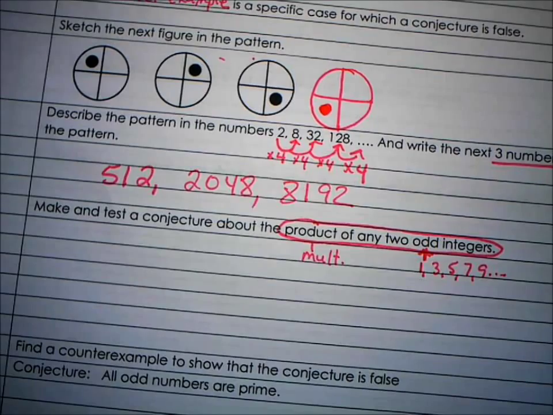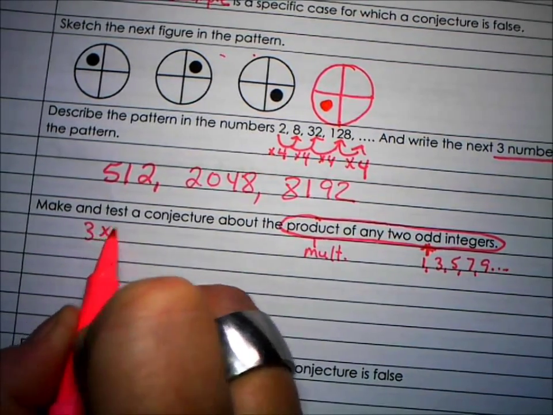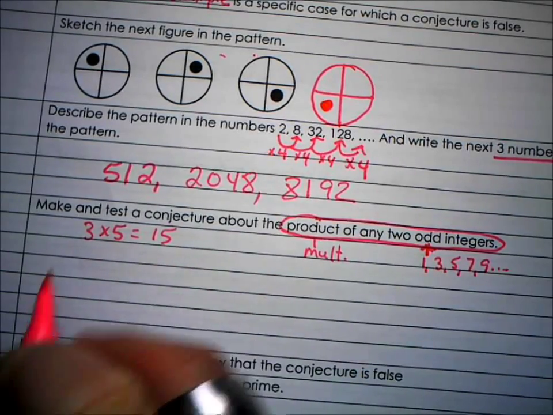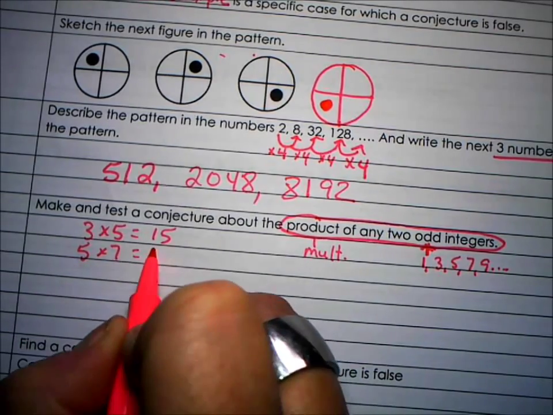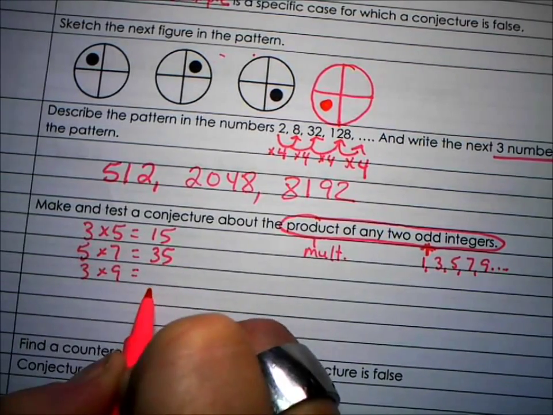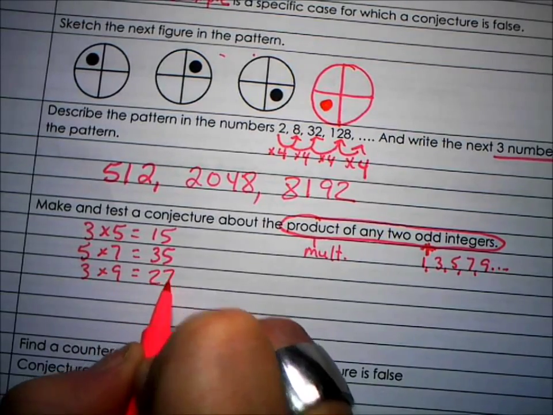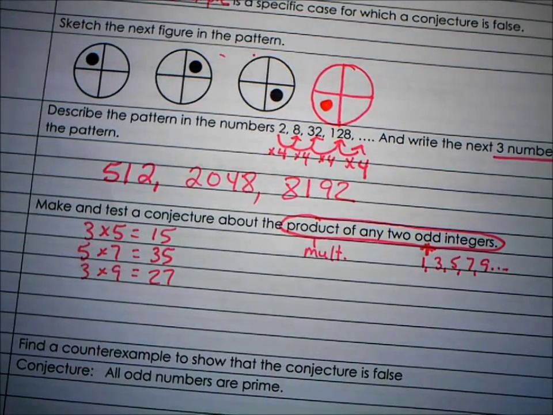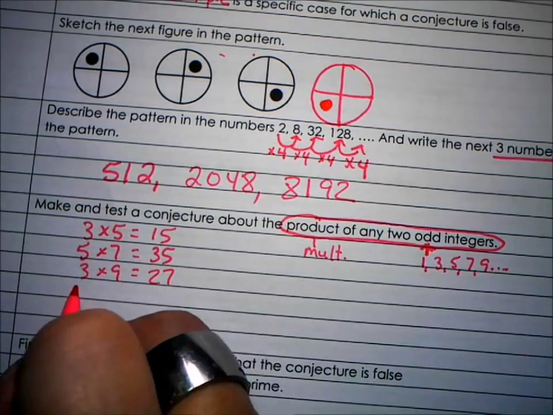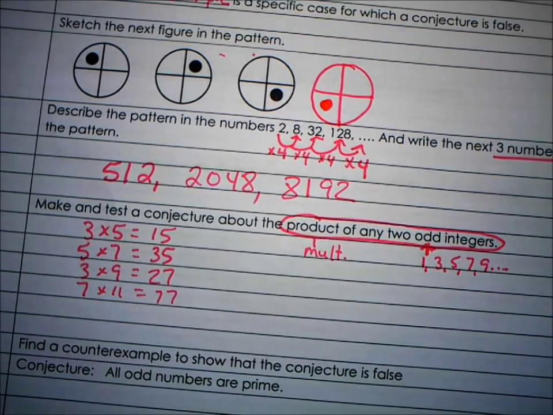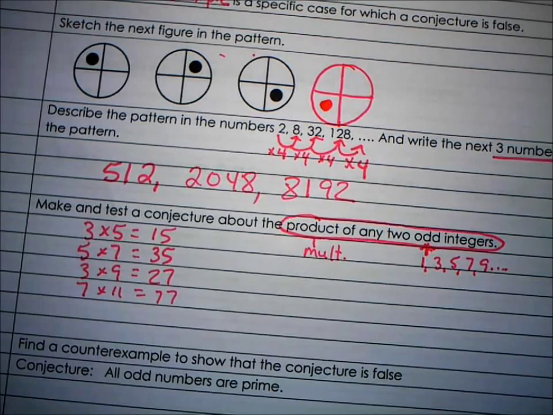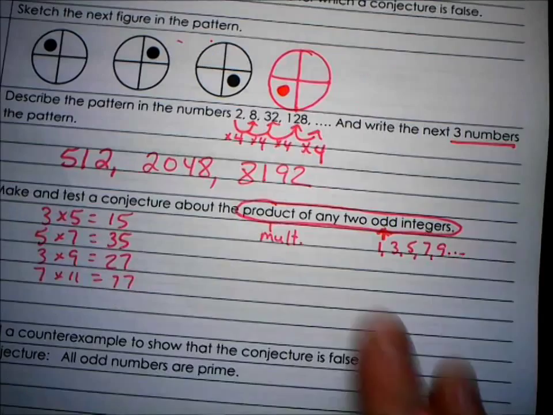If I take 3 times 5, that gives me 15. 5 times 7 is 35. 3 times 9 is 27. 7 times 11, both odd numbers, I get 77. So what can we say about the product of any 2 odd numbers?